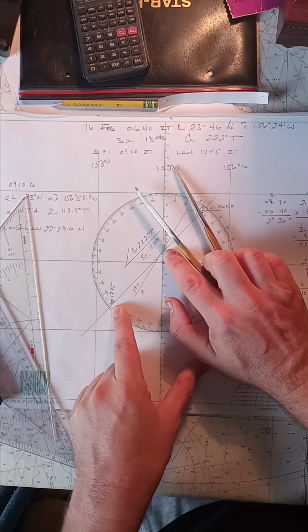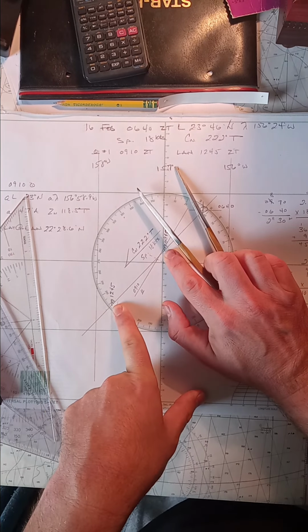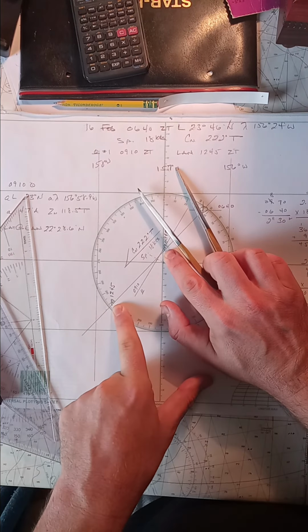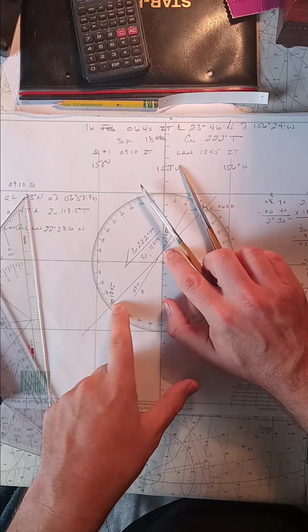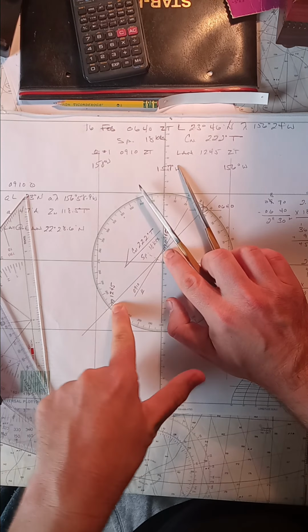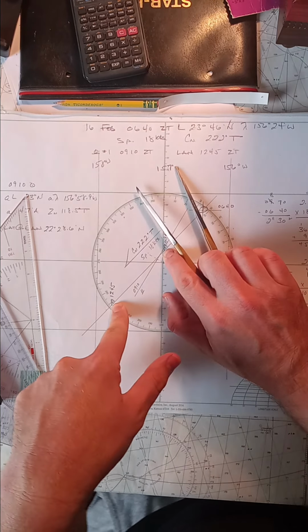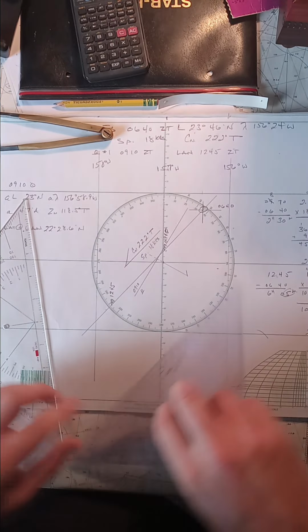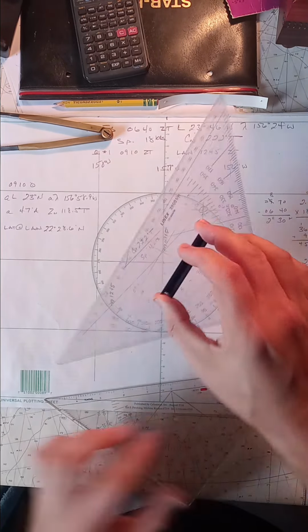You can do this either by measuring the distance by DRs like a navigator would do, or you can take out your calculator like a math student and do distance equals speed times time. Now, once I have that done, there's two ways we can do this.